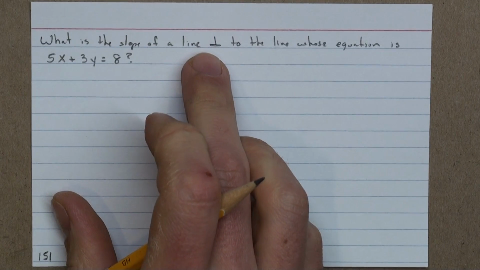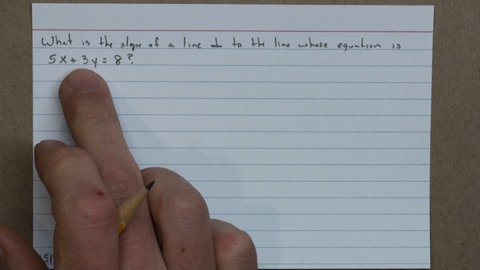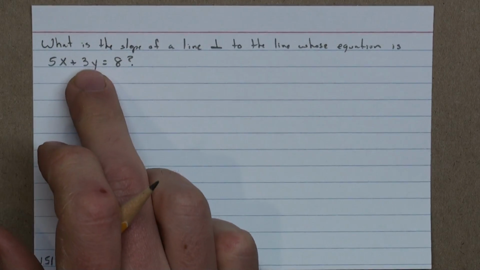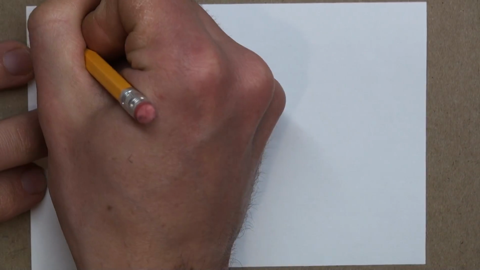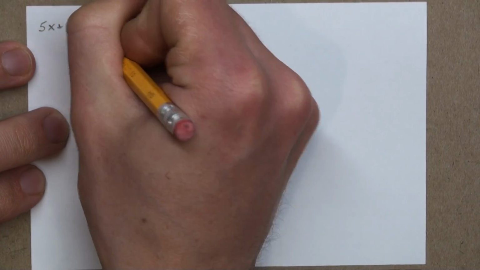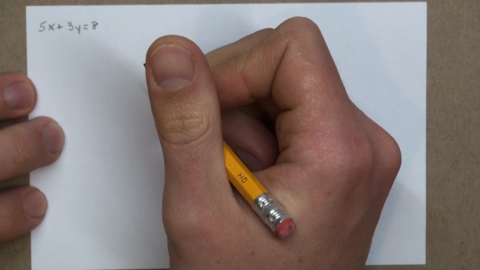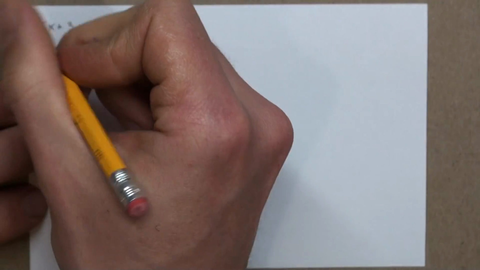We want to know the slope of a line perpendicular to the line whose equation is this. So we have 5x plus 3y equals 8. First we want to put it in y equals mx plus b form, right?